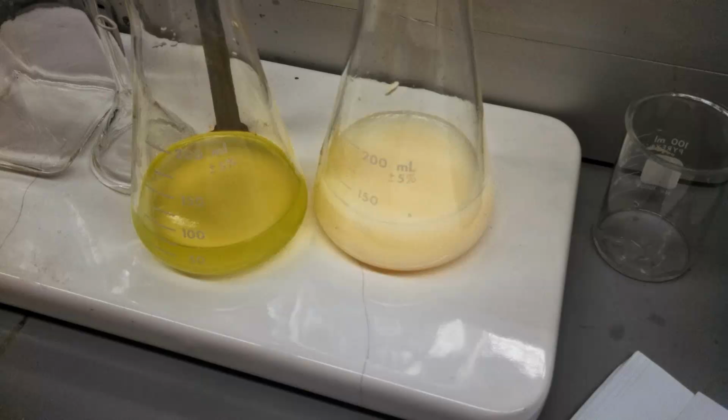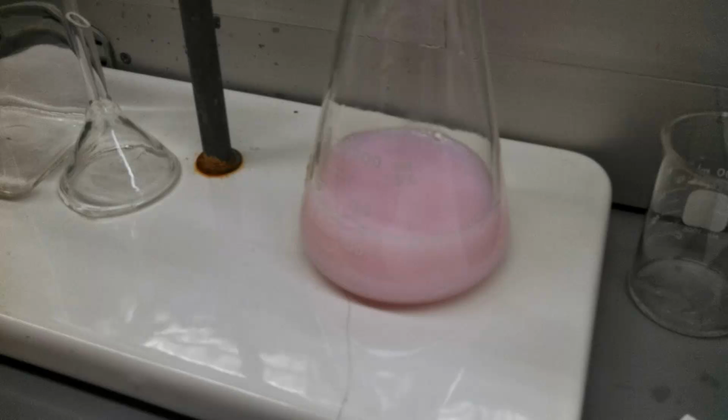It's difficult to see in a picture, but the point at which this pink is faint and persistent throughout the entire flask is your endpoint. Looking at it in this picture, it seems milky white, and it is, but there is a pink hue to it. That's what you're looking for. If you go too far, it'll turn into sort of a Pepto-Bismol color, and this is what you don't want. This is far too much pink.